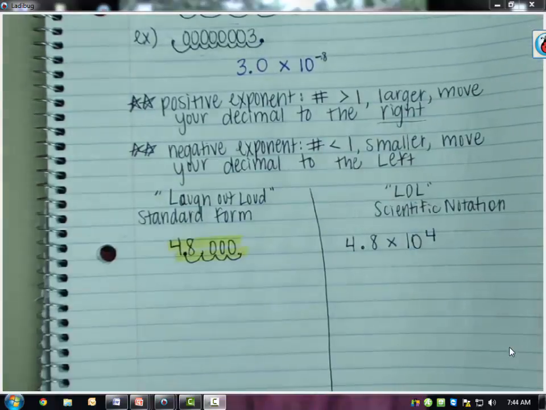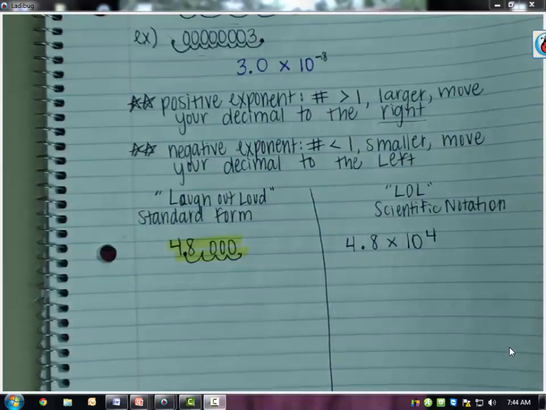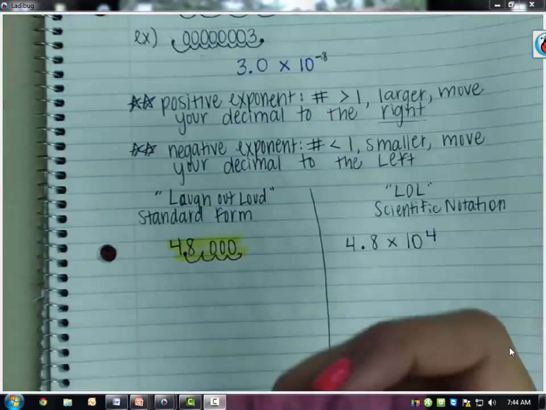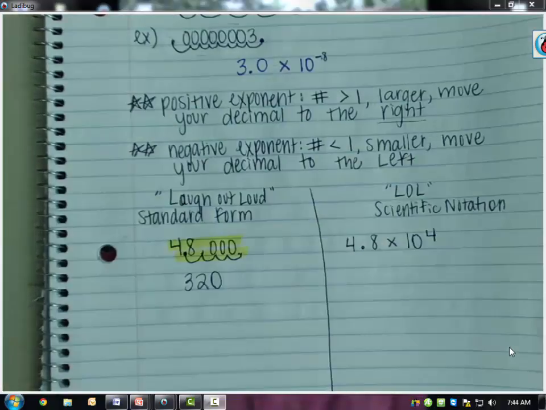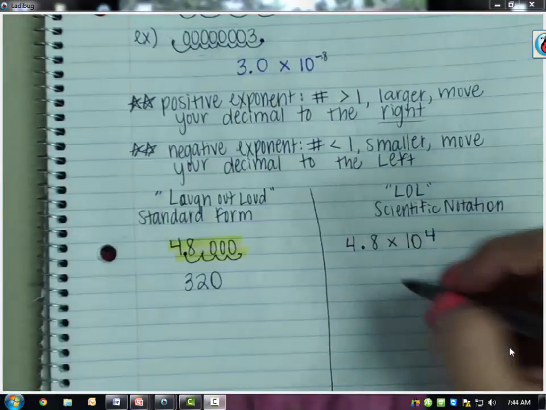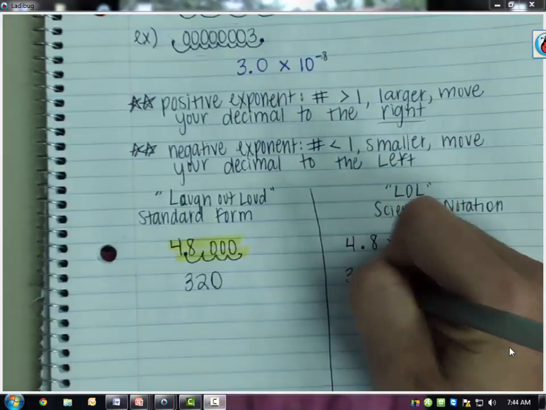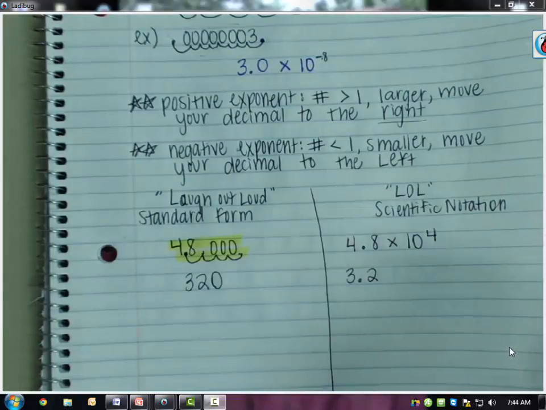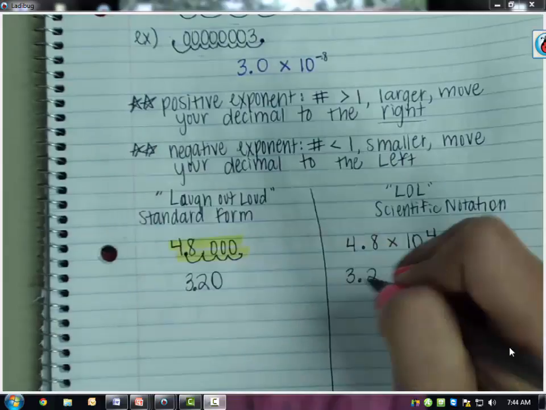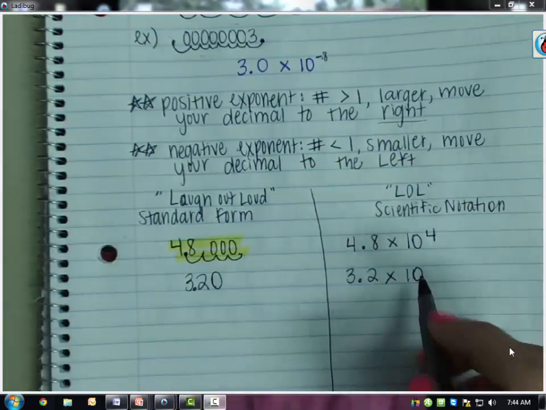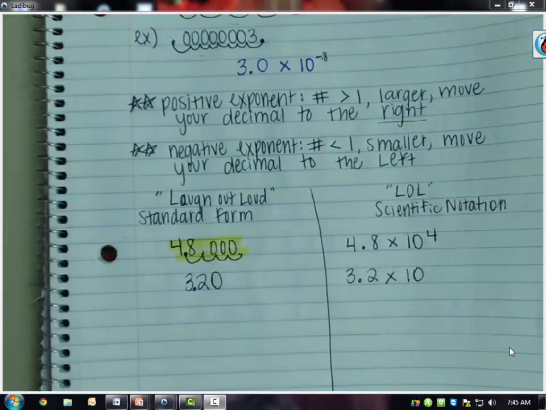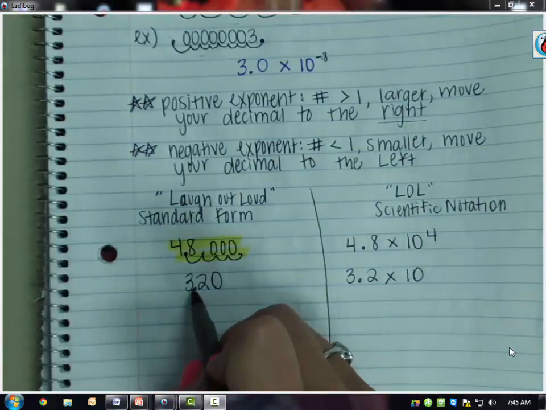Alright, let's do 320. Try that on your own. You should have seen that your whole number would have been 3.2 or 3 2/10. So your decimal would have been here, you would have multiplied it by a base of 10, and your exponent is going to be how many places we move our decimal to the end of the number. We move it 1, 2 places, so your exponent will be a 2.